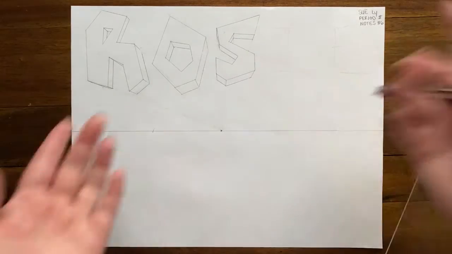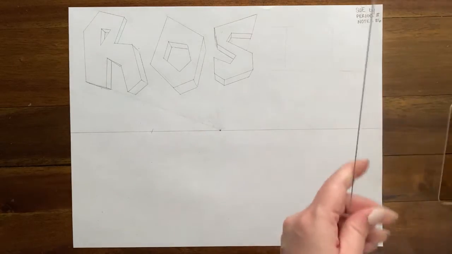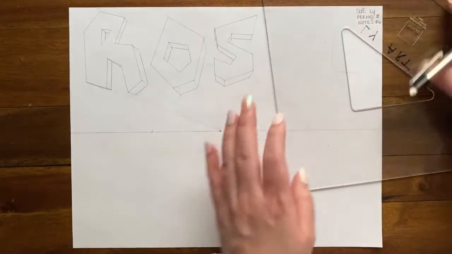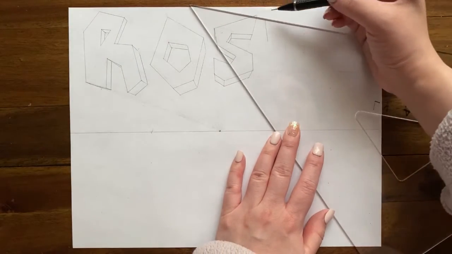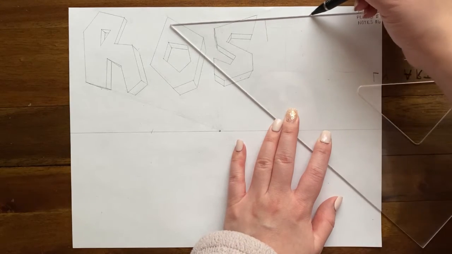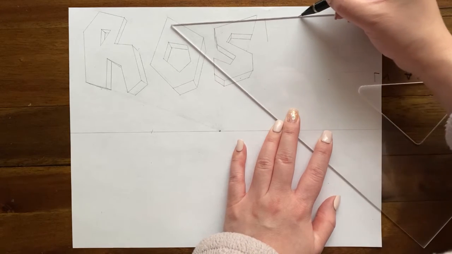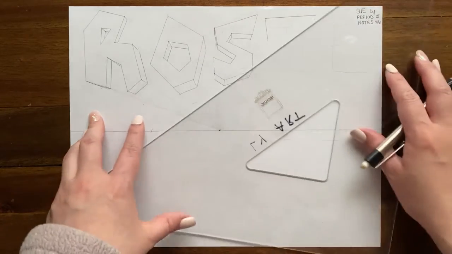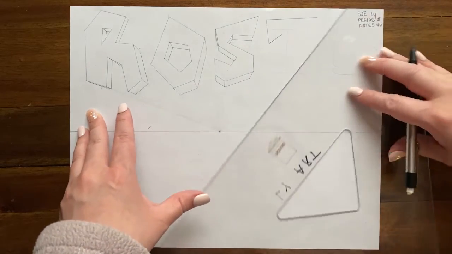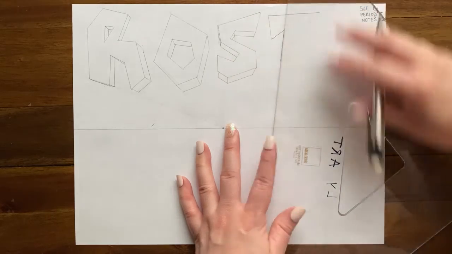So that was probably the hardest one. Now it's gonna get a lot easier. We're gonna go ahead and do our I. So I'm just gonna take my triangle, and I am just going to make my I. If this is getting easier for you, you can kind of make some funky shapes and get creative.